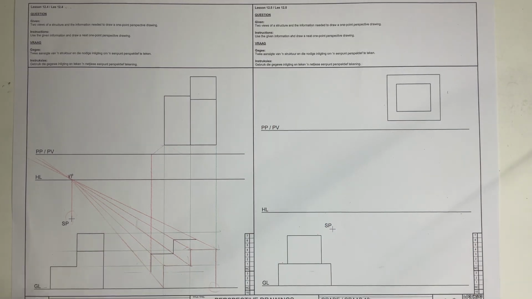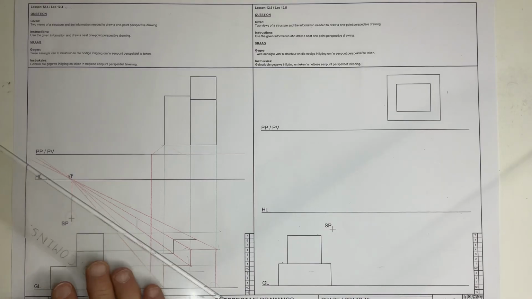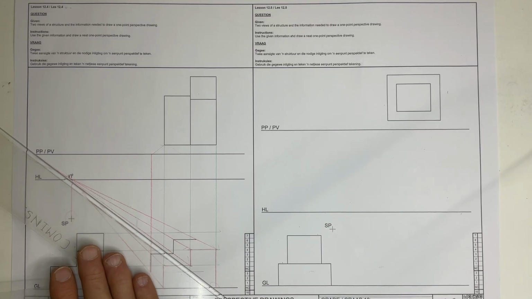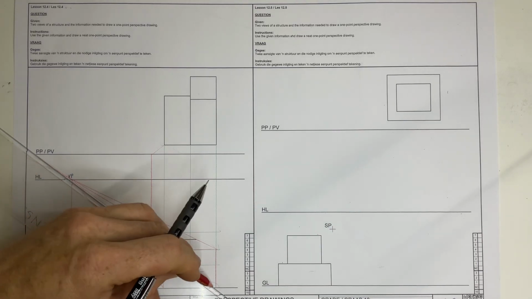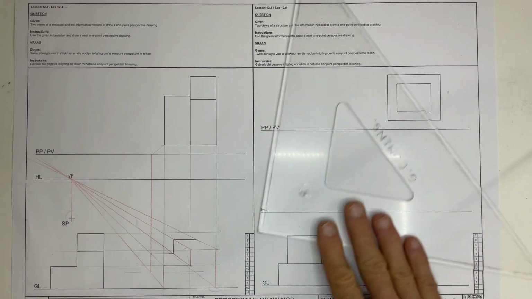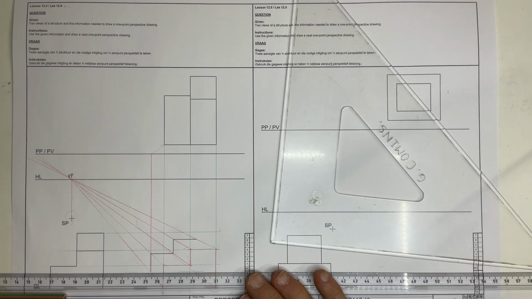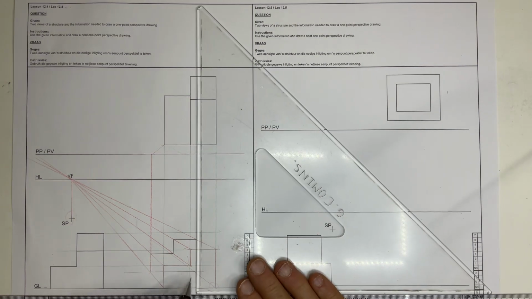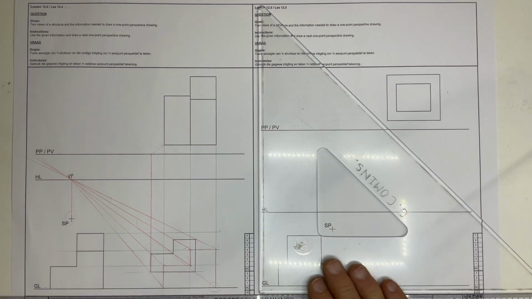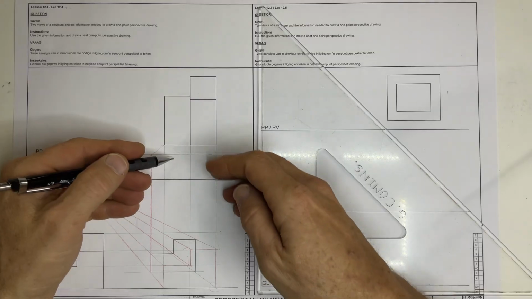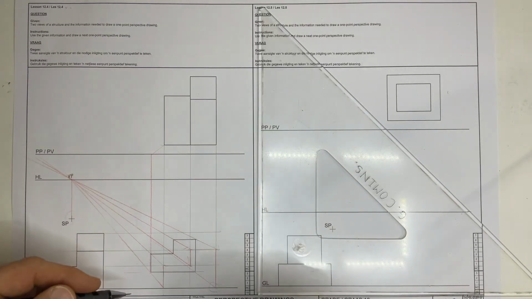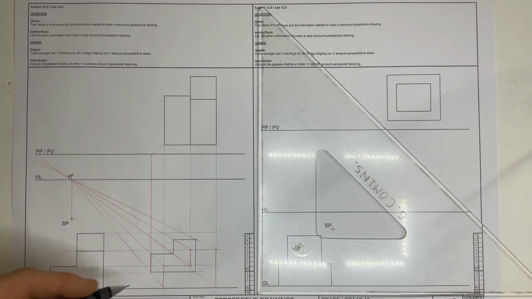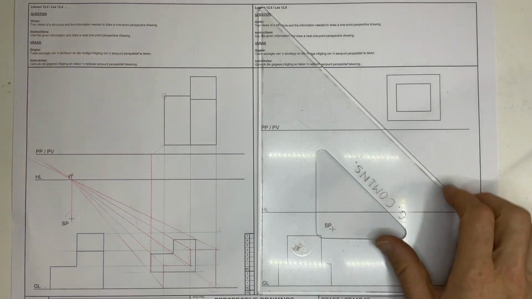Now I said that I didn't need that corner going up there, but actually I do, because I need to find where that ends. So I'm going to draw a line coming across over there, and I can now draw in a line coming across over here, and a line coming down over here. Note, it is not right at the front, it is slightly further back from the picture plane. Right, I need to find that corner over there.